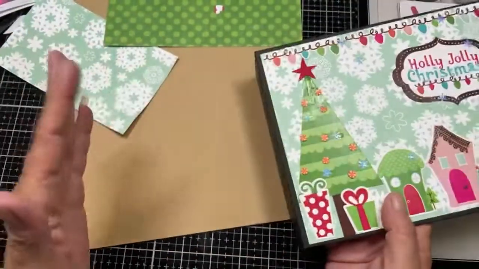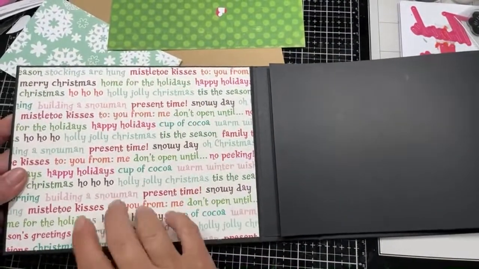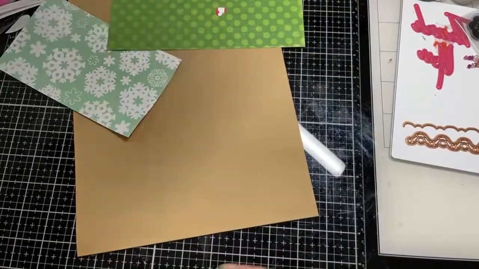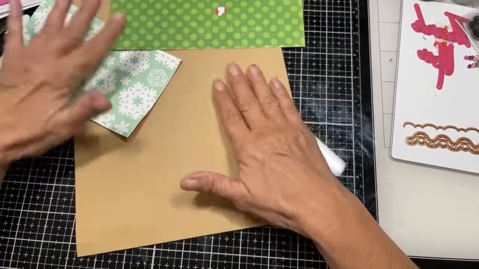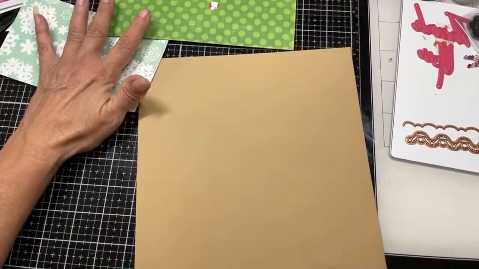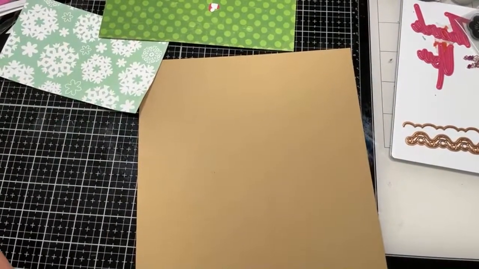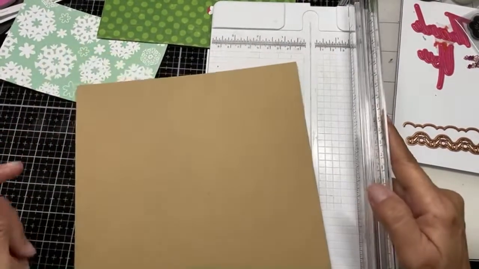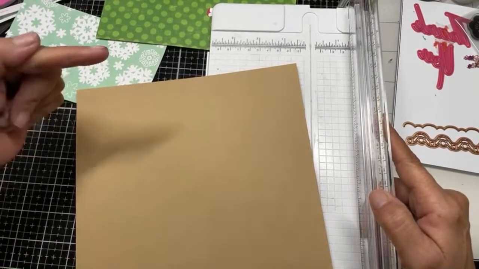So that's there, and then we have this here. Now we need to make a waterfall. This is going to be tricky because I'm going to try to do this off memory. I need it to be 6 inches this way.